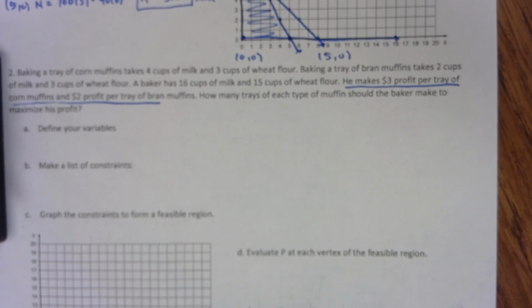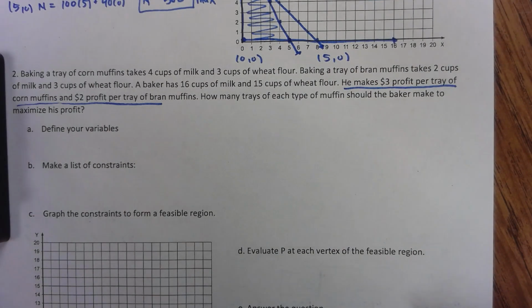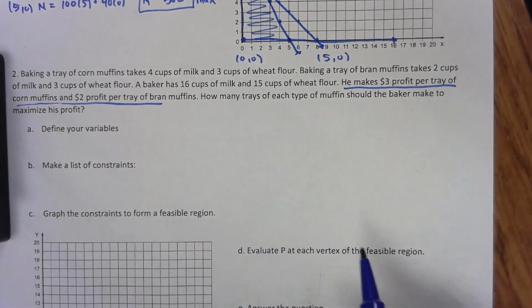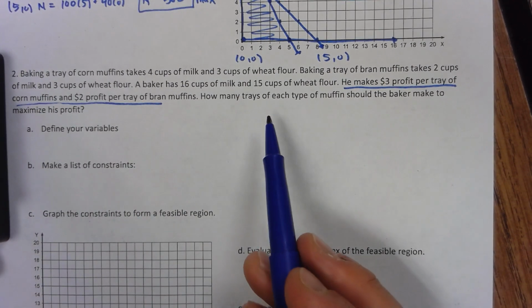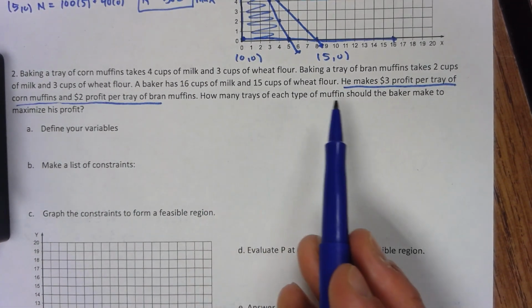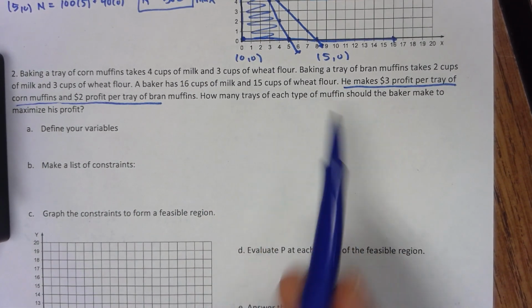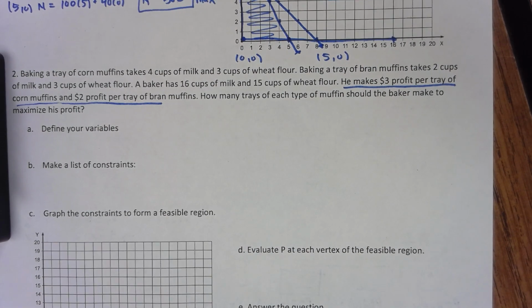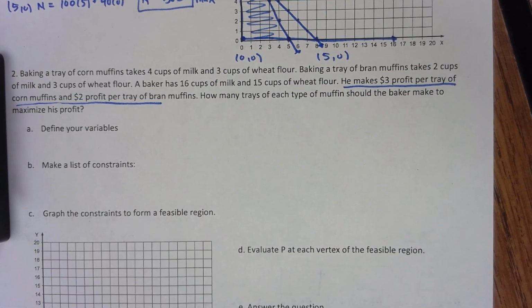So let's make our objective function, actually, let's define our variables first. So what are we trying to find? We're trying to find the number of trays of each type of muffin the baker should make. The defining of our variables always comes back to what are we trying to answer? And it's how many trays of each type.